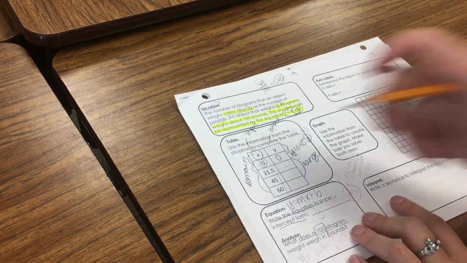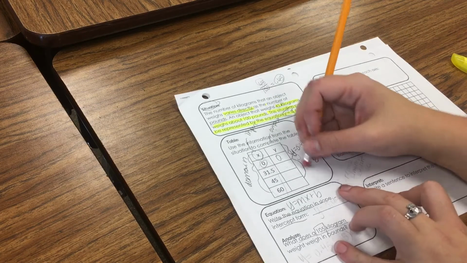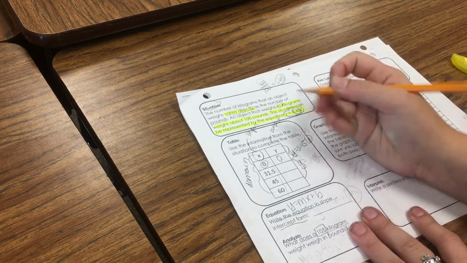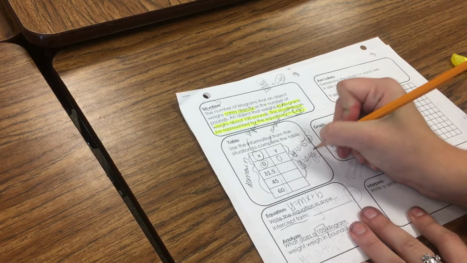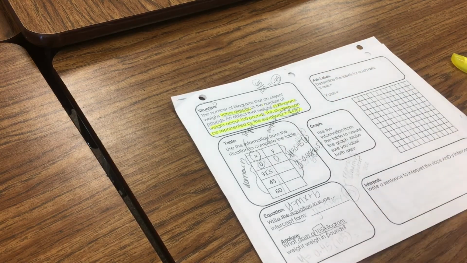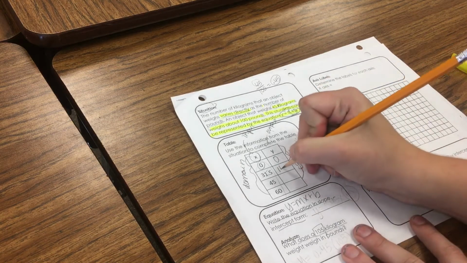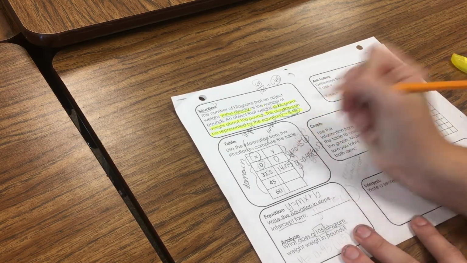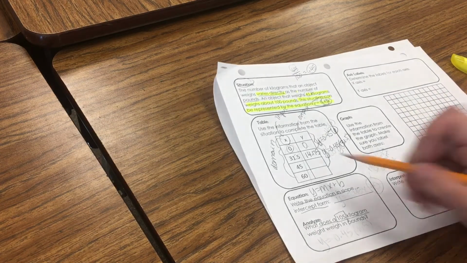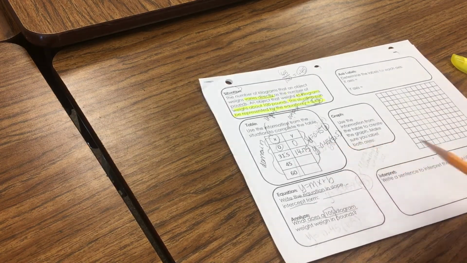Now I'm going to do it with 31.5. So I write again my equation: y equals 0.45, and I replace my x with 31.5, and I multiply in my calculator 0.45 times 31.5, and I get 14.175. You see how I did that? I plugged the x value into the equation and I get my y.